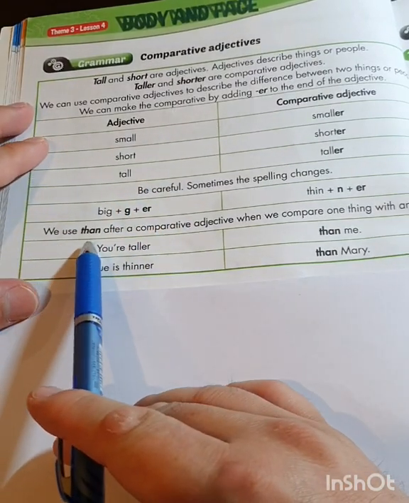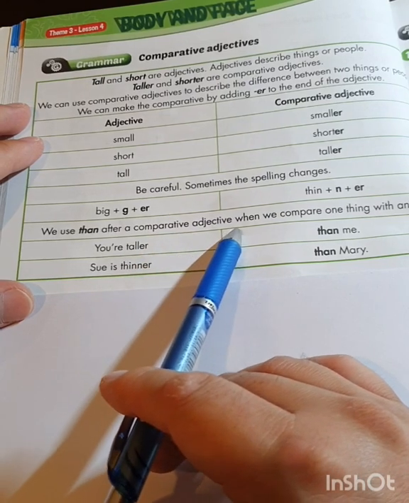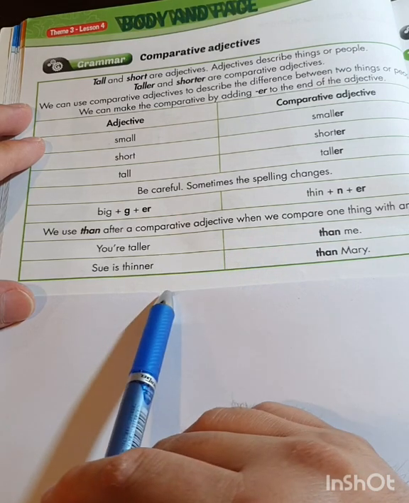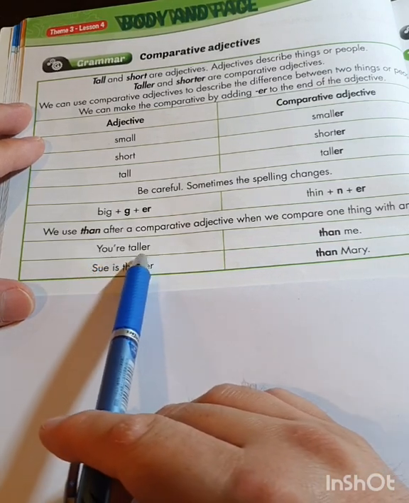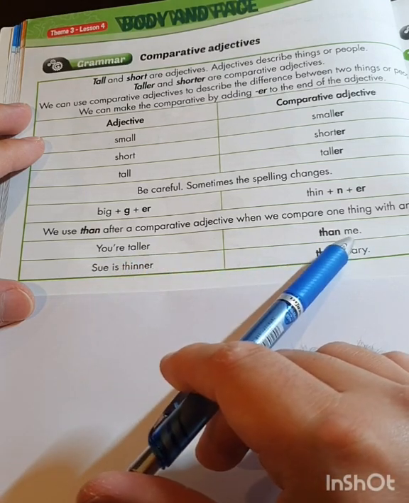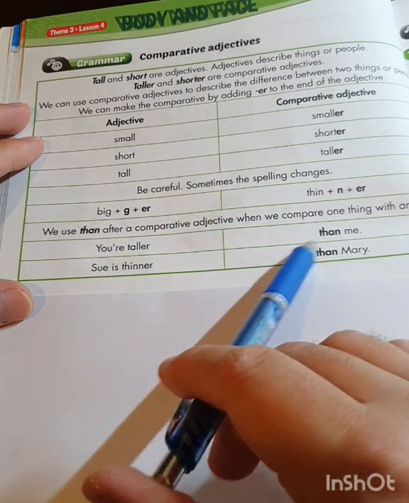We use than after a comparative adjective when we compare one thing with another. So you are taller, or you are taller than me. So kun sung gwa pom.